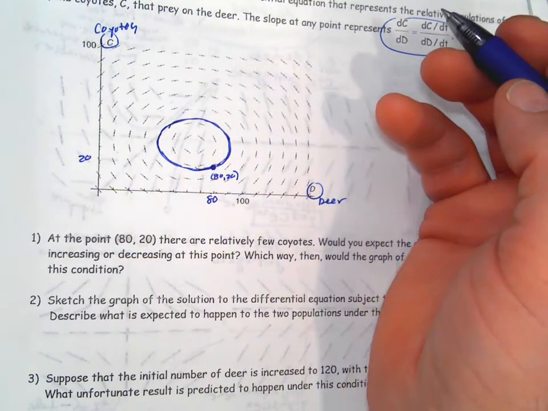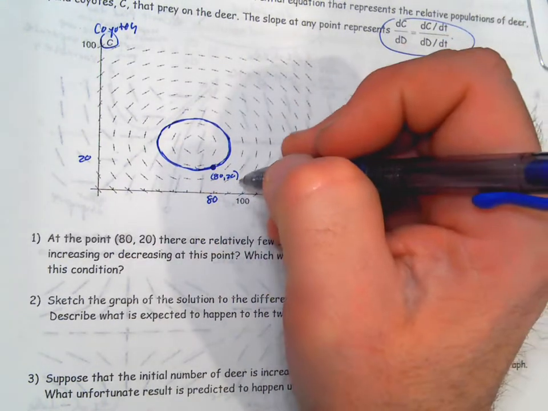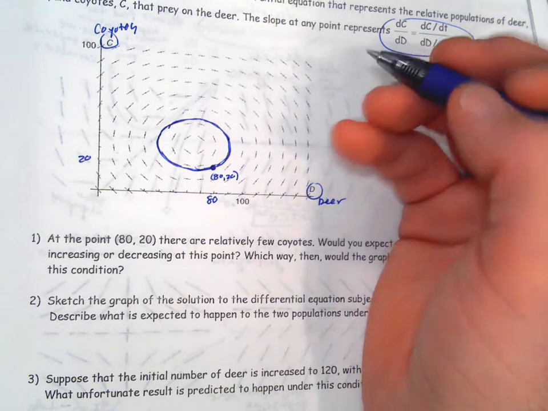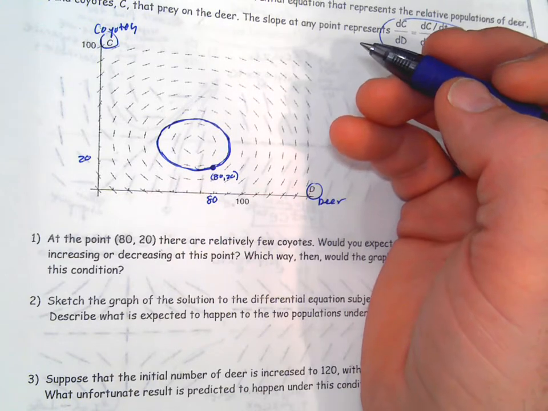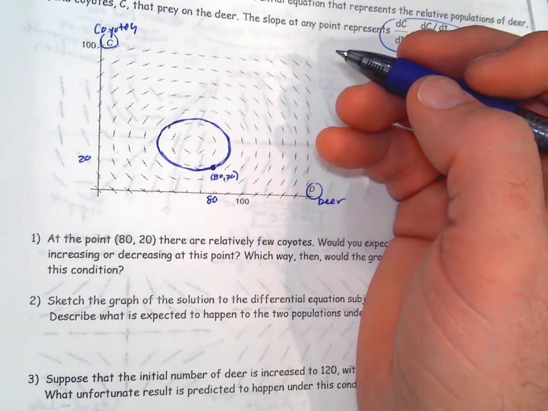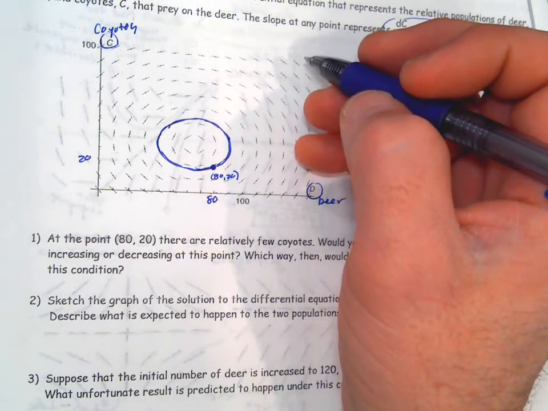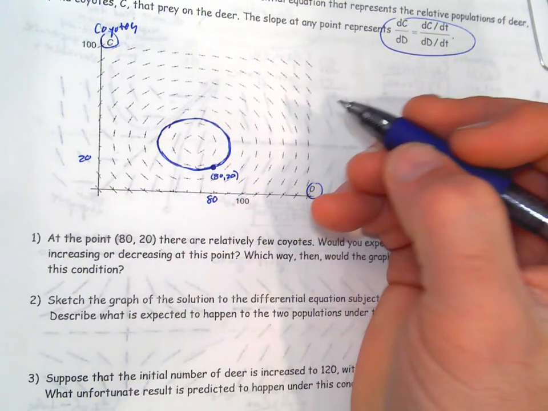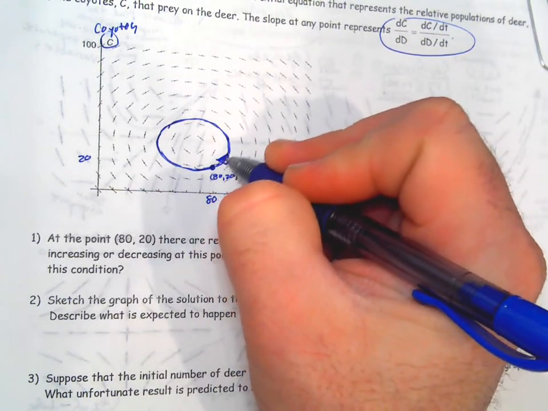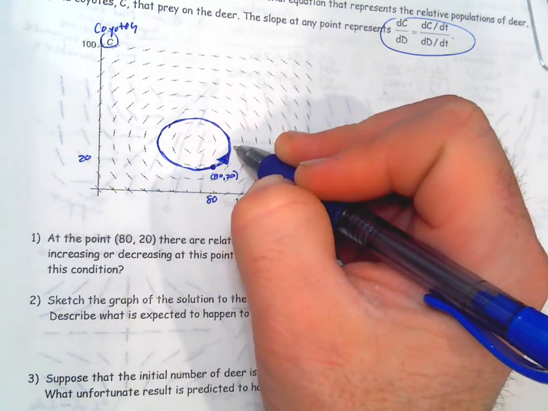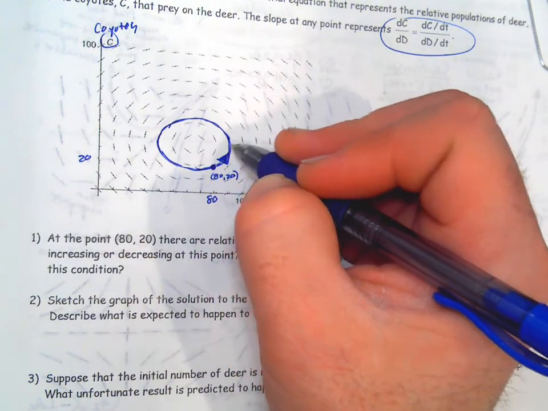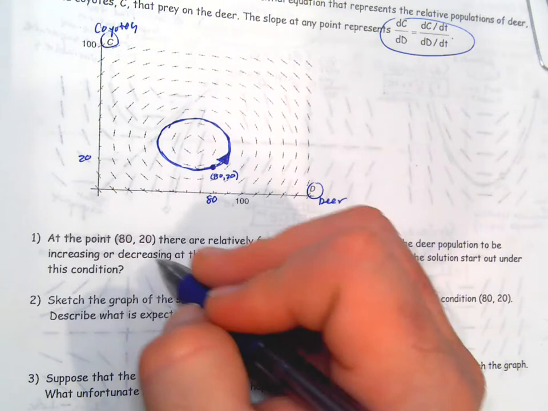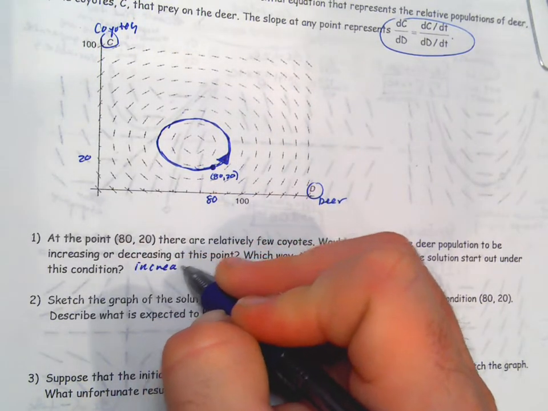So, just common sense. There are more deer than coyotes. So the deer have lots of food, and the coyotes have lots of food available. The deer, on the other hand, have fewer resources because there are so many of them. So I think there's going to be more coyotes, so the direction is going to be this direction. More coyotes and more deer, but the deer population is slowing down. The coyote population is increasing.